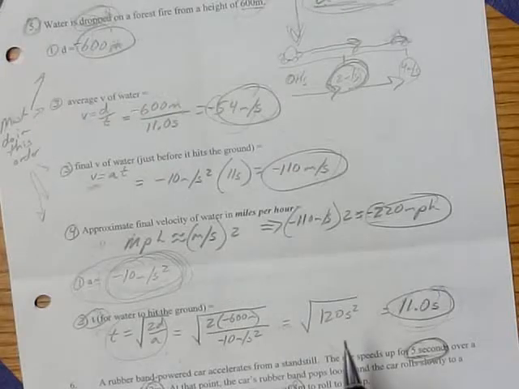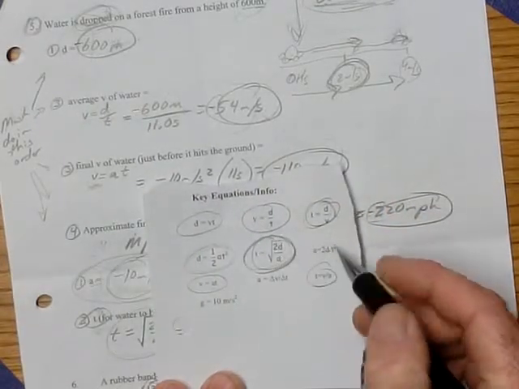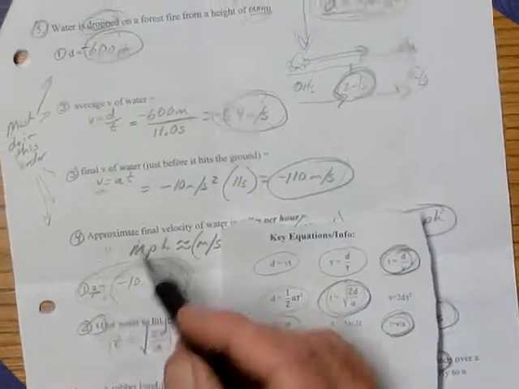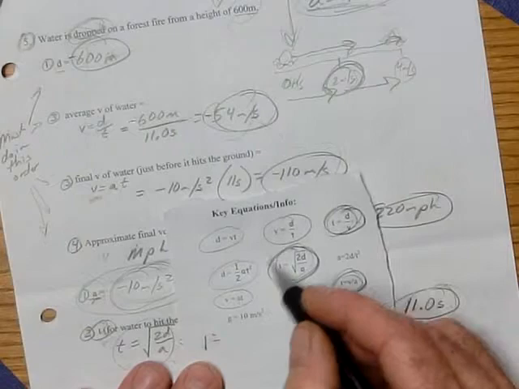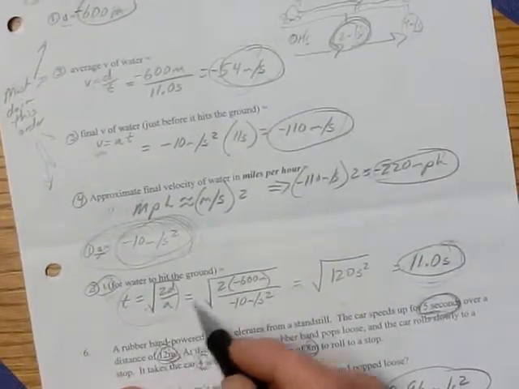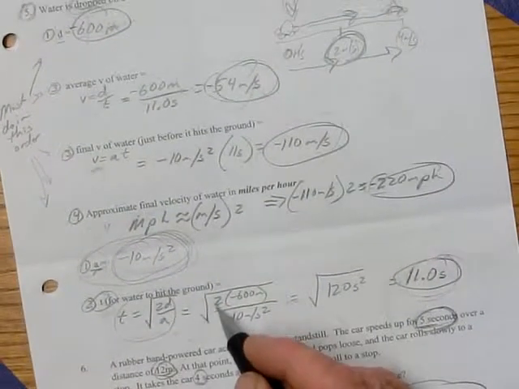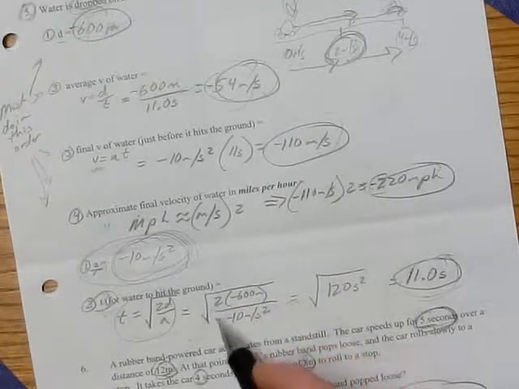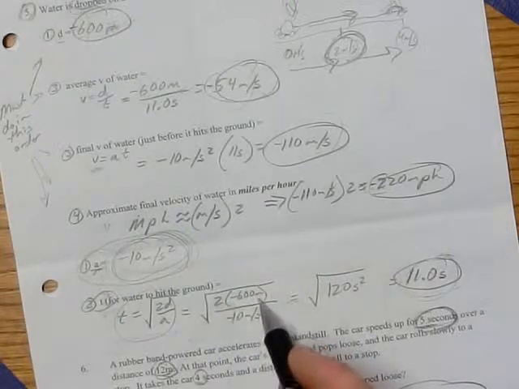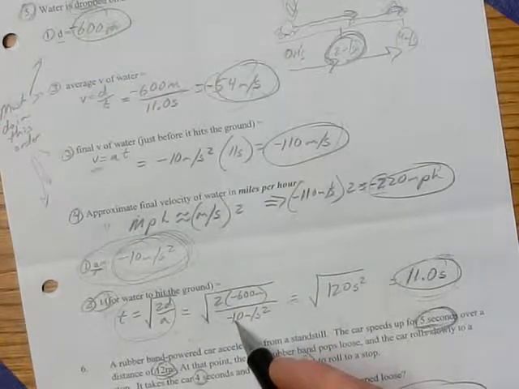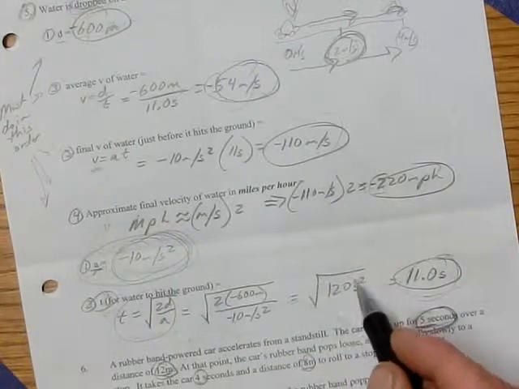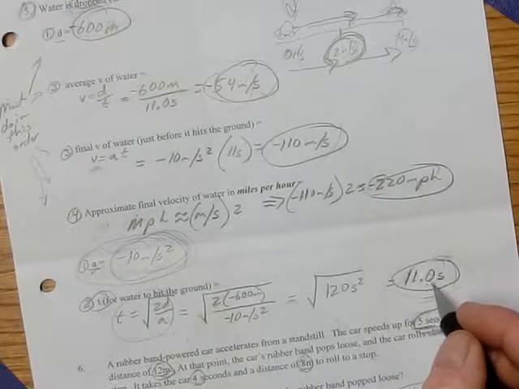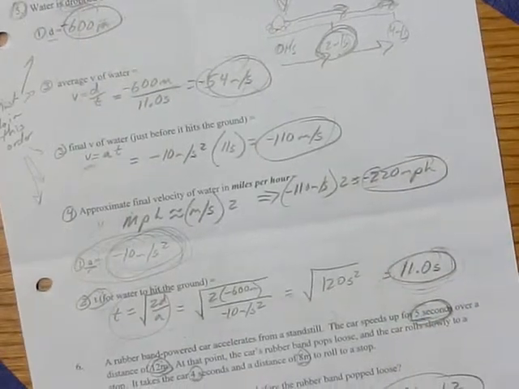Get out my formulas, looking for time. Here's a formula for time, there's a formula for time, there's one. But what I have is acceleration and distance, so the one I've got to use is this. I write my formula, then start plugging my stuff in. Square root of 2 times negative 600 divided by negative 10 meters per second squared. Multiply those out, I get negative 1200. Divide that by negative 10, and I'm left with the square root of 120 seconds squared. When you take the square root of that, you get right about 11, so that's the time.